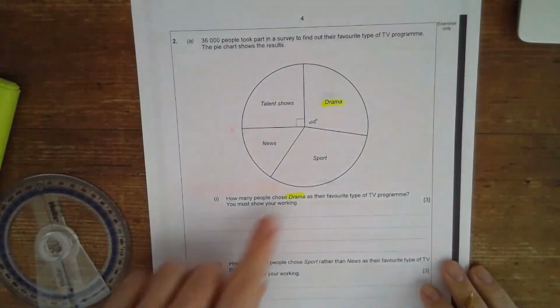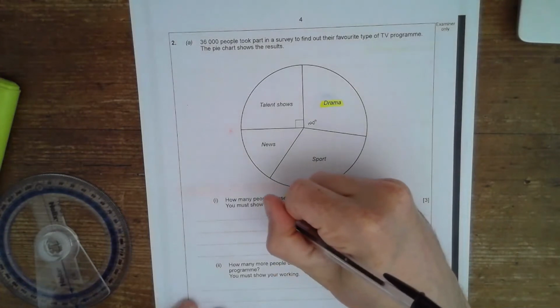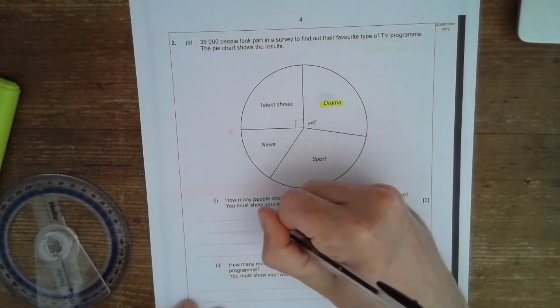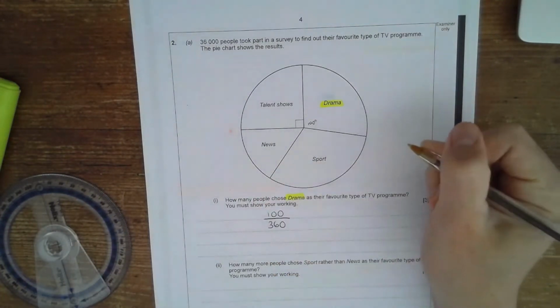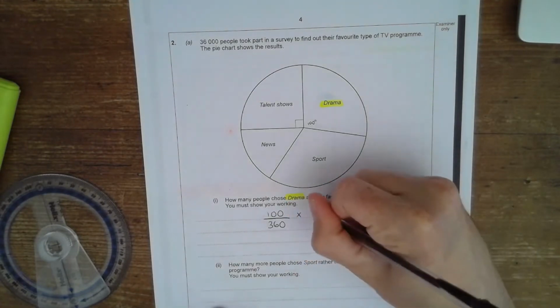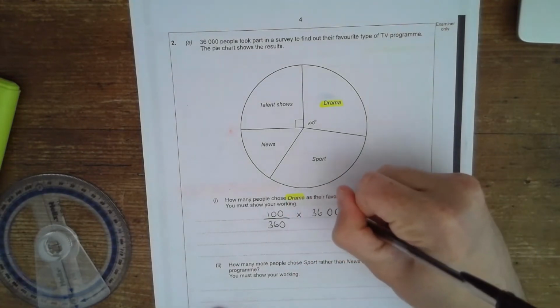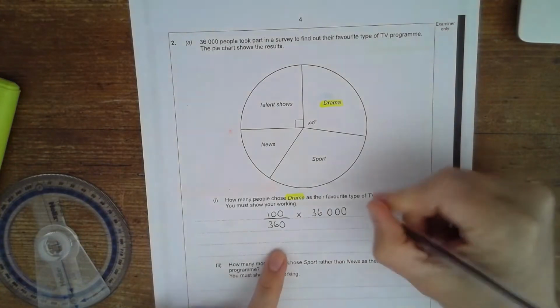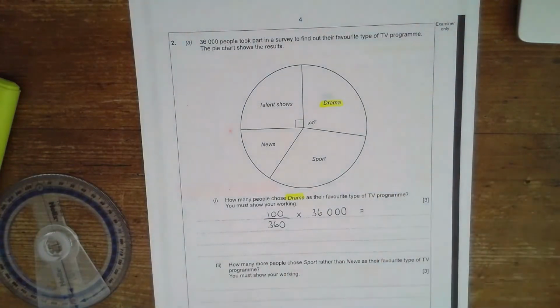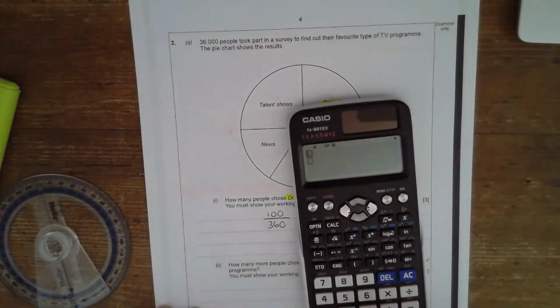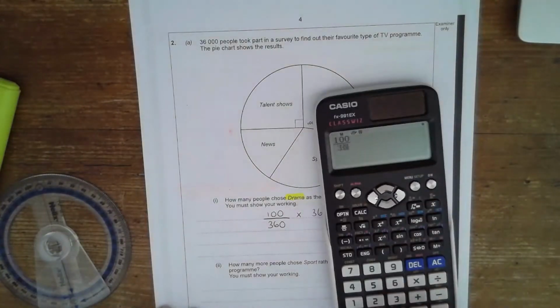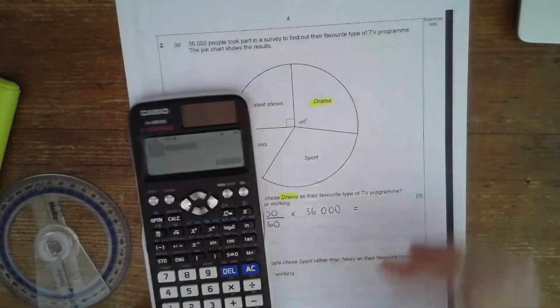Now, if I want to work out how many people are in that piece of the pie chart, I do the degrees that we've measured out of the degrees in total in a pie chart, which should be 360 because it's a circle, times by the number of people taking part. So 100 over 360 times by 36,000, and that goes into my calculator. So 100 over 360 times by 36,000 comes to 10,000 people.